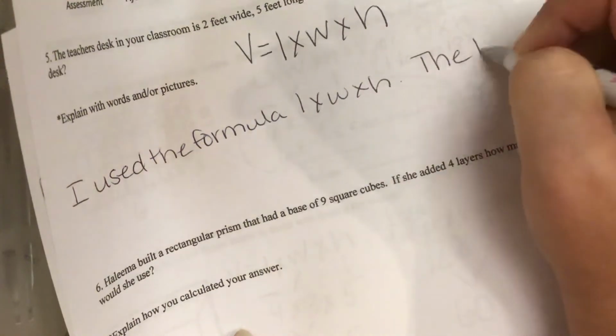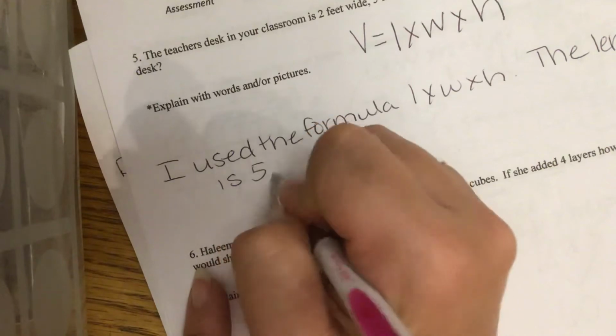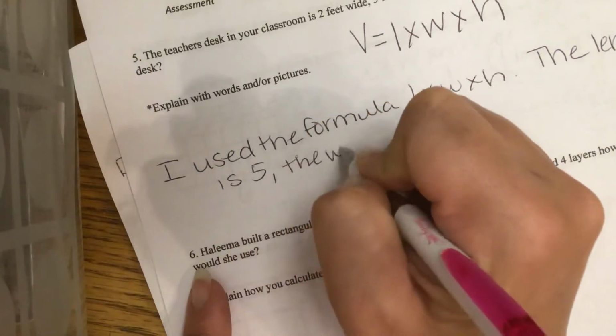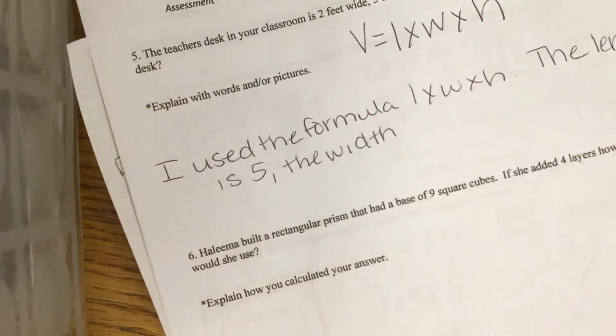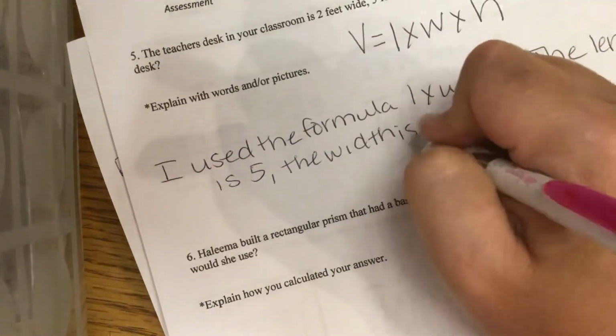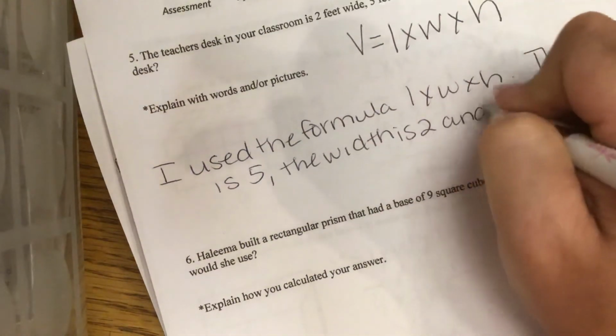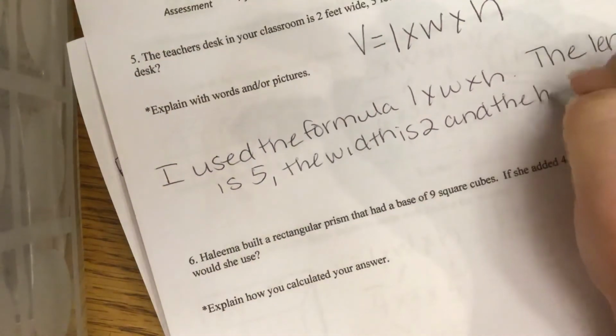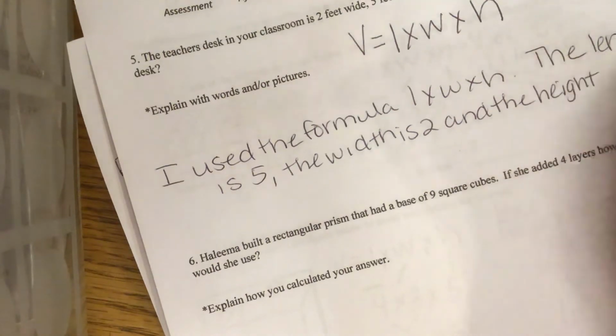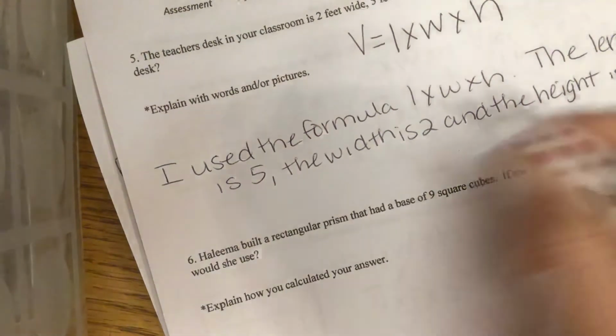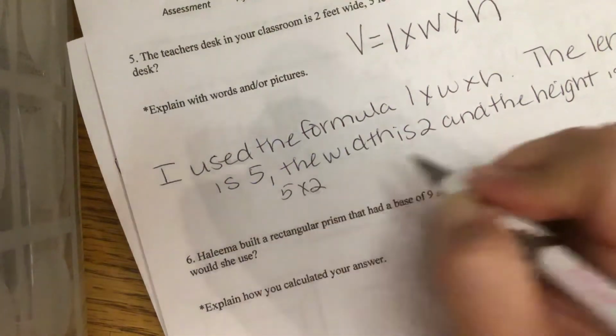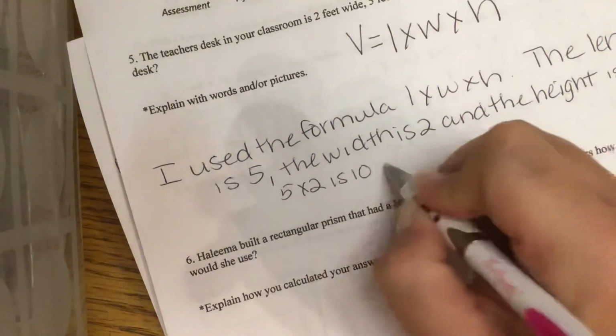The length is 5. The width is 2. And the height is 3.